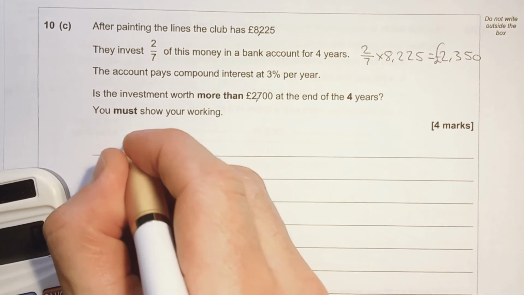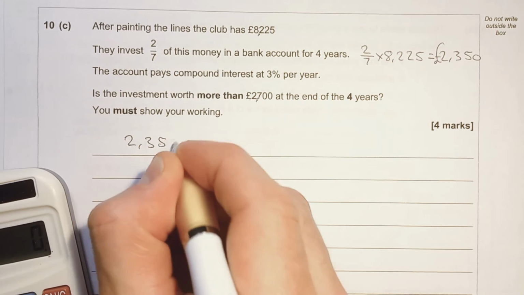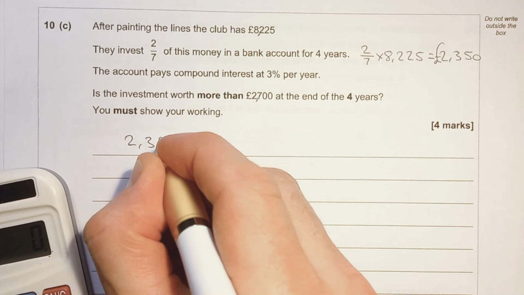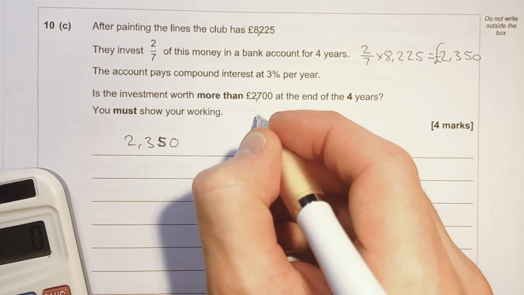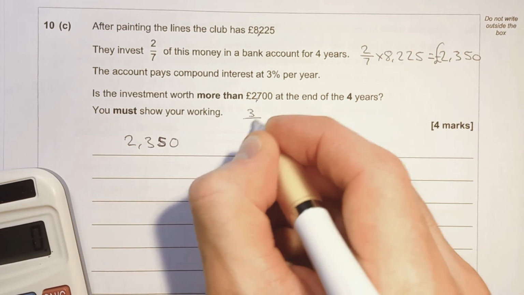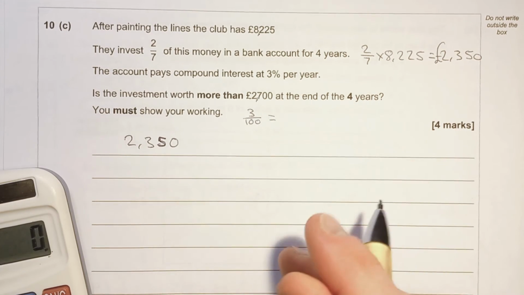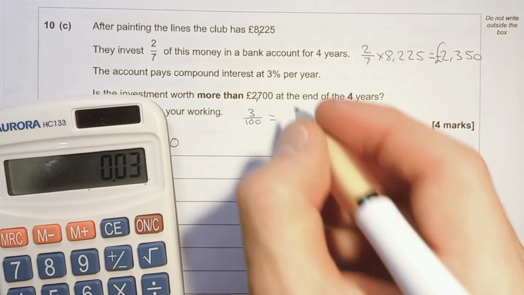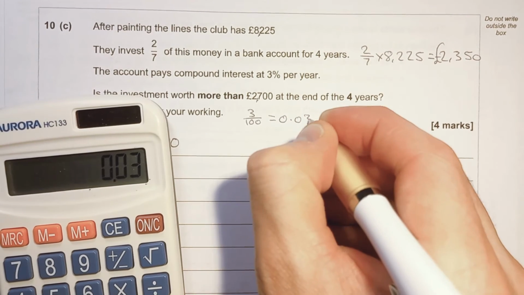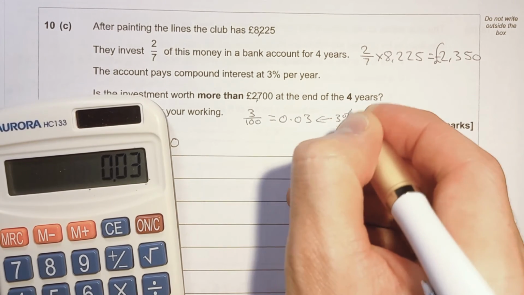So we're starting with £2,350. We're getting 3% a year, so it's increasing by 3%. So 3%, think of that as 3 divided by 100, which as a decimal is 0.03. Okay, that's 3%.